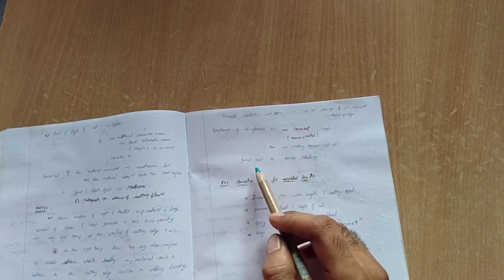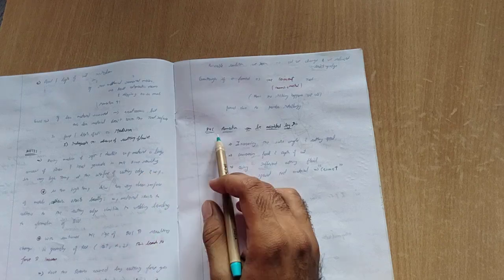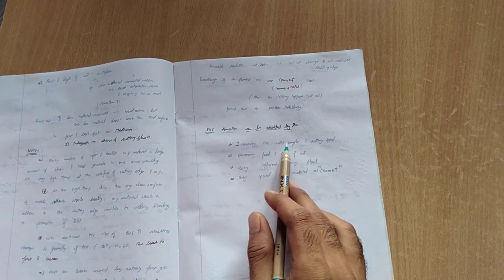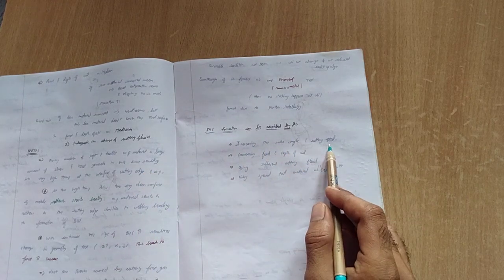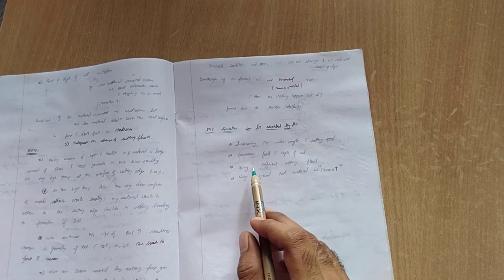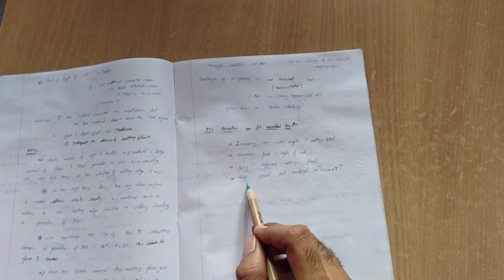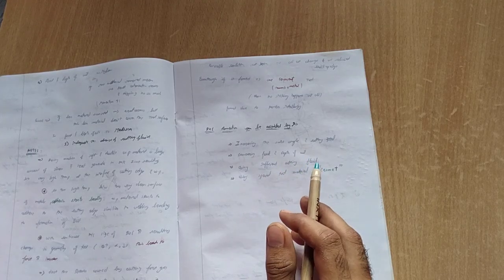Here there is no shrinking action, due to powder metallurgy. So built-up edge formation can be avoided by increasing the rake angle and cutting speed, decreasing the feed and depth of cut, using sufficient cutting fluid, and using a special tool called cermet. Okay, CERMET.